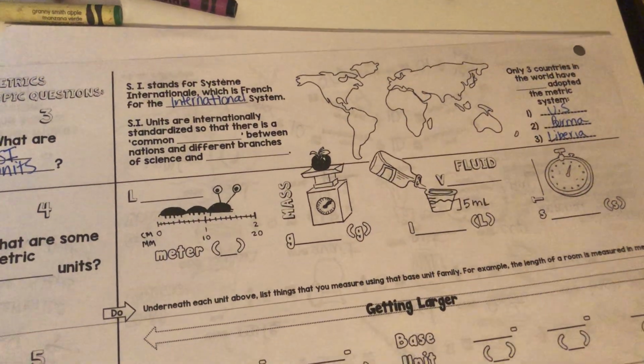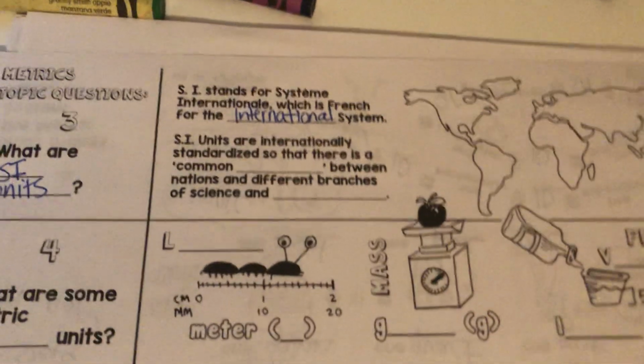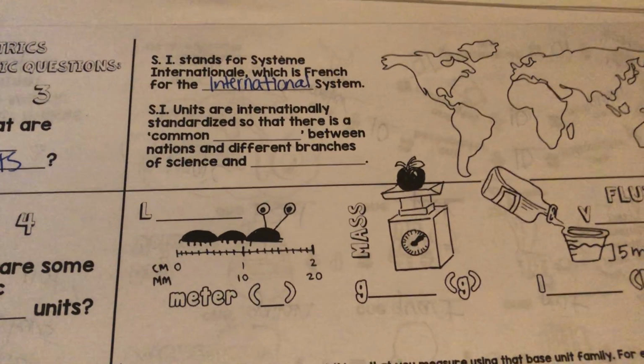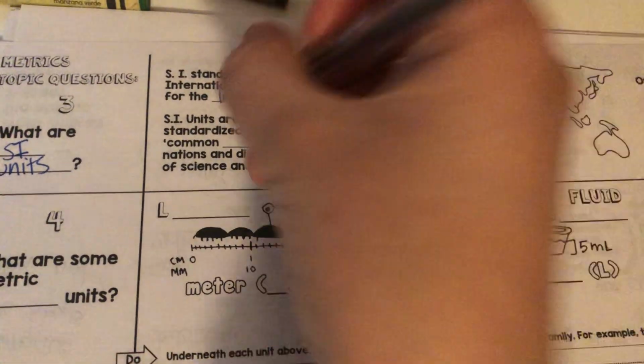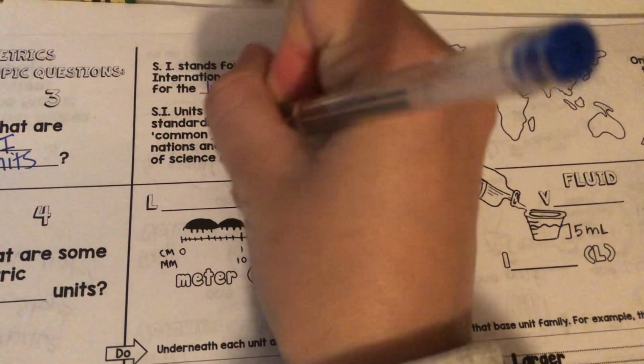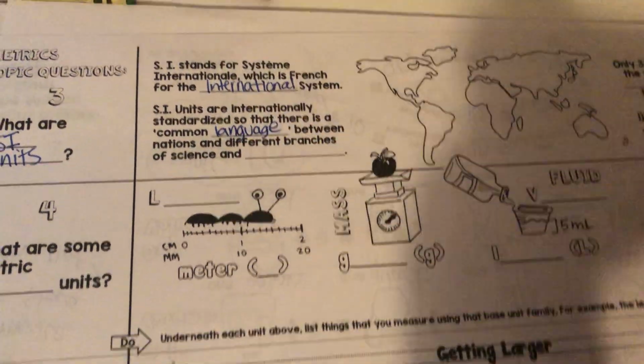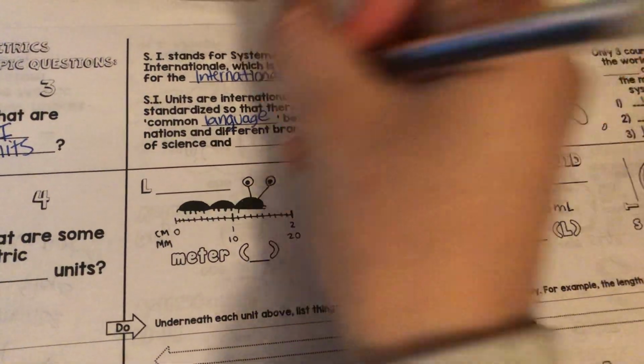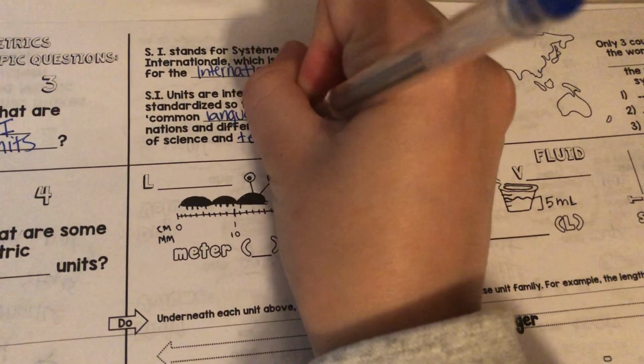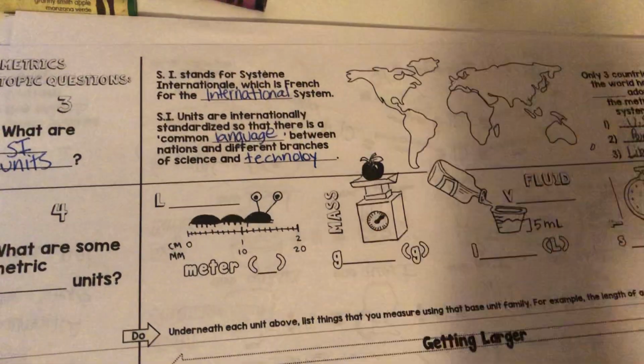So the SI units are internationally standardized so that there is a common language between nations and different branches of science and technology. So take the corona crisis right now.